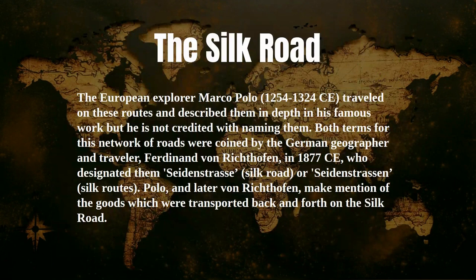The European explorer Marco Polo traveled on these routes and described them in depth in his famous work, but he's not credited with naming them. Both terms for this network of roads were coined by the German geographer and traveler Ferdinand von Richthofen in 1877 CE, who designated them Seidenstraße, Silk Road, or Seidenstraßen, Silk Routes. Polo, and later von Richthofen, make mention of the goods which were transported back and forth on the Silk Road.